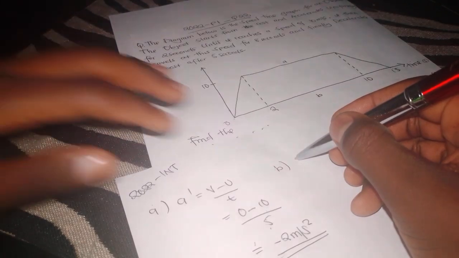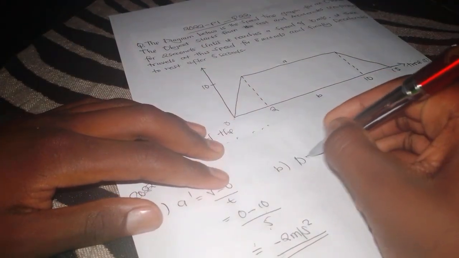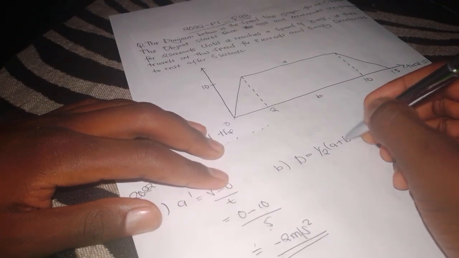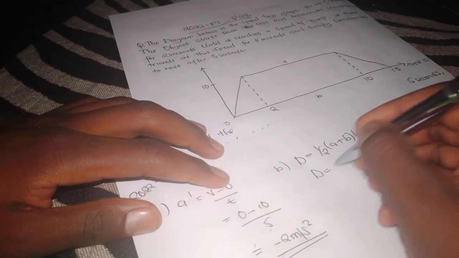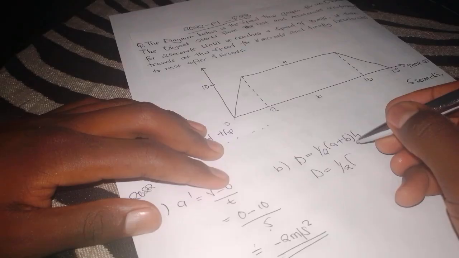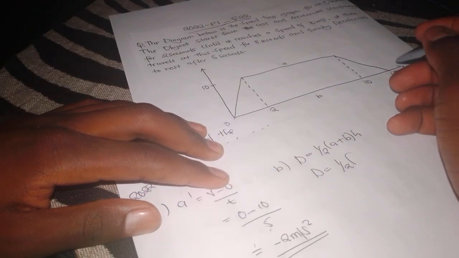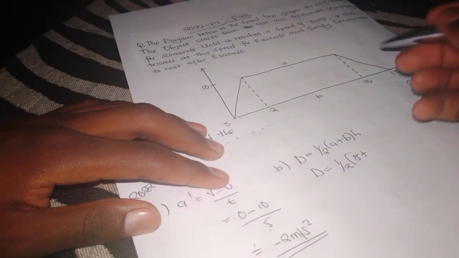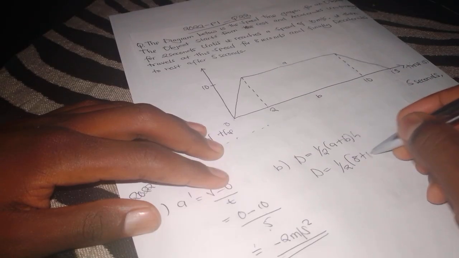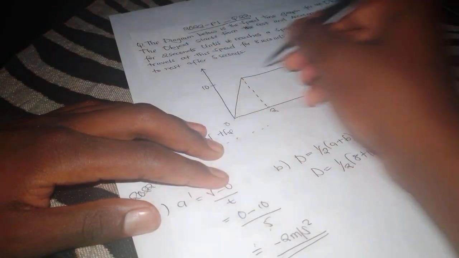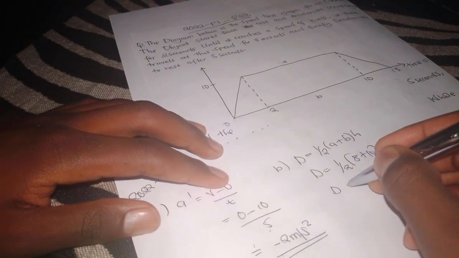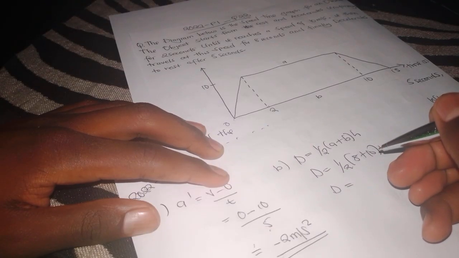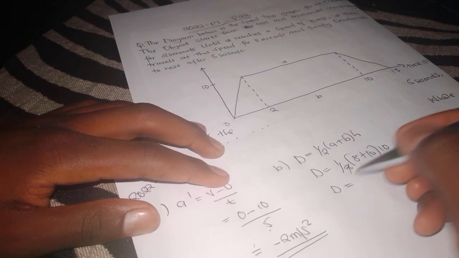So we are going to say distance is equal to half (A plus B) H. Then distance is equal to half, our A from here to there is 8, then from here to there it's 10. Our height from here to there is 10. Then this can cancel with this, and we remain with 5.